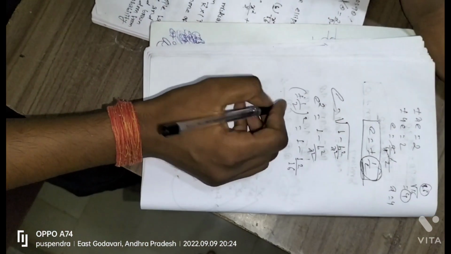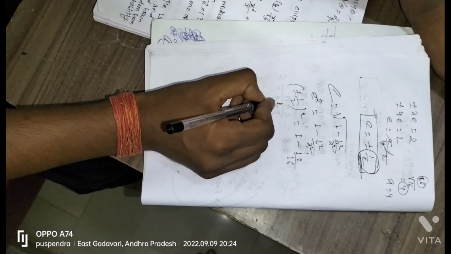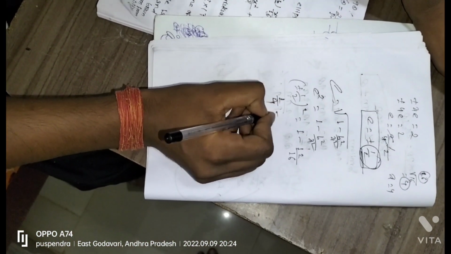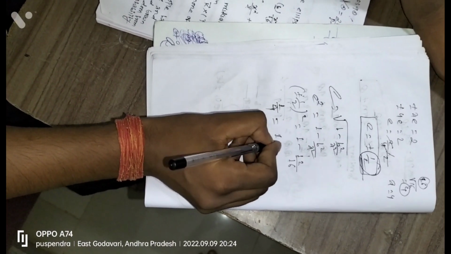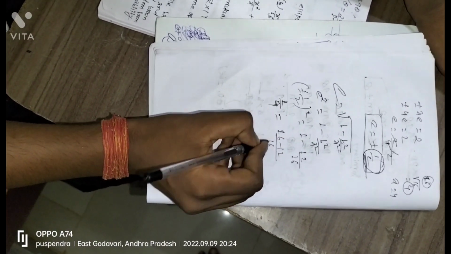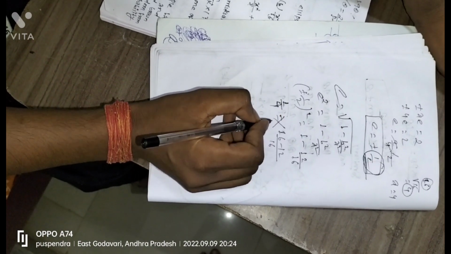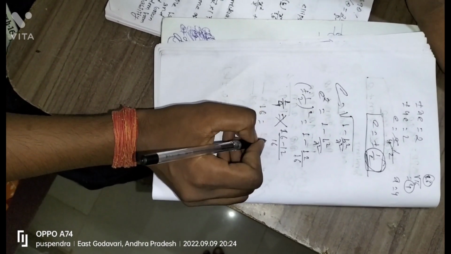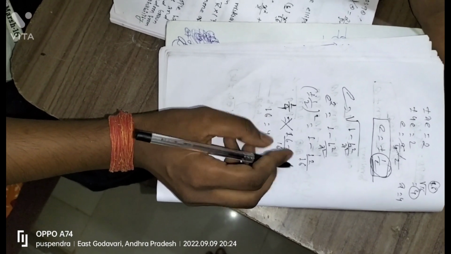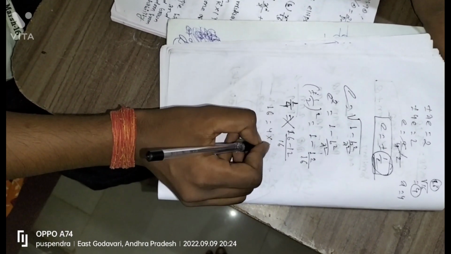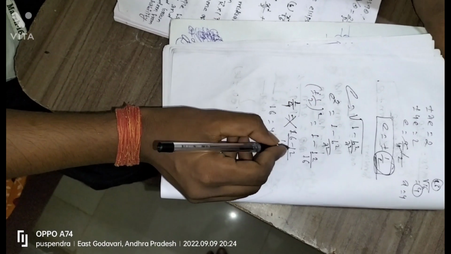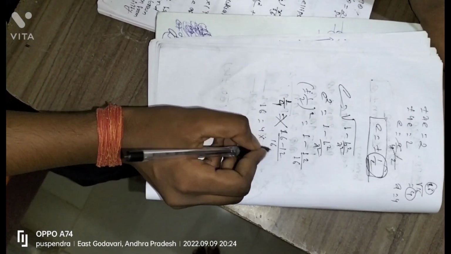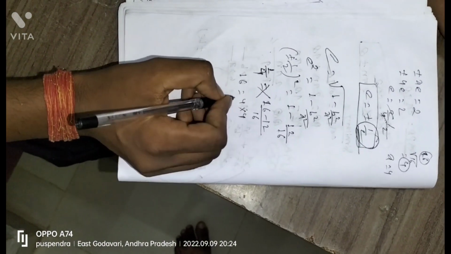Now simplify: 1 by 4 equals 16 minus 12 by 16. If you cross multiply, also it will be 4 into 4, equals 16 minus 12.